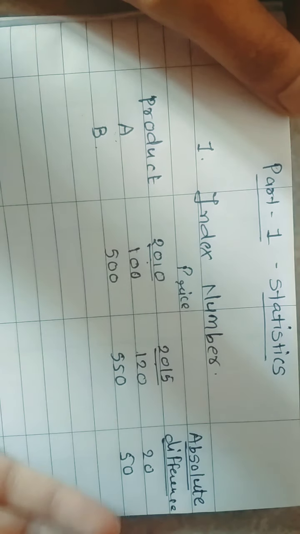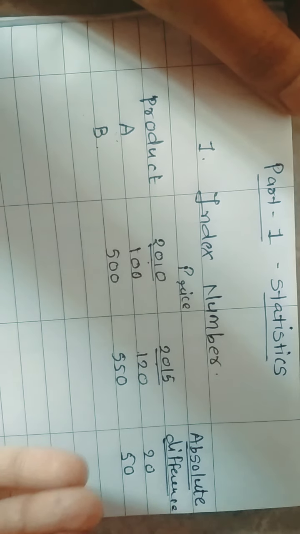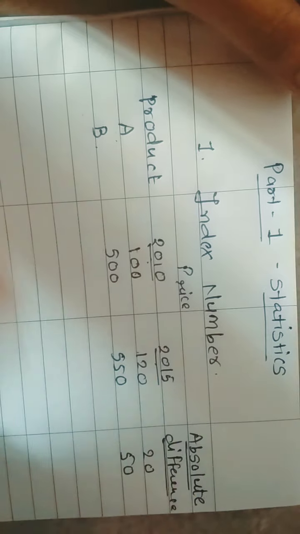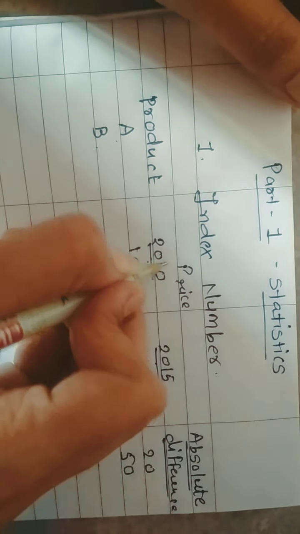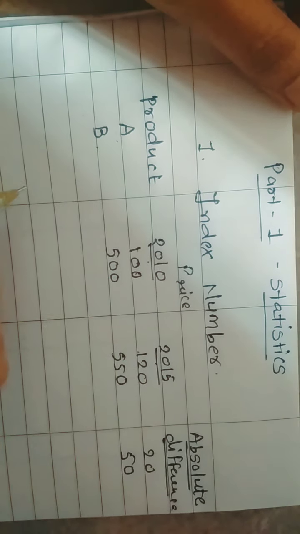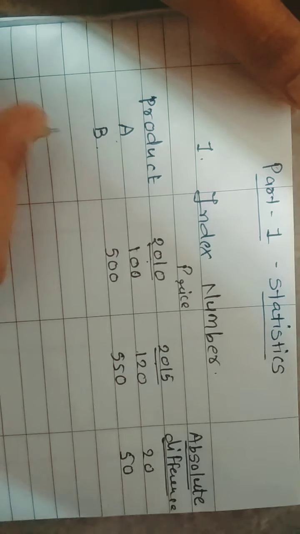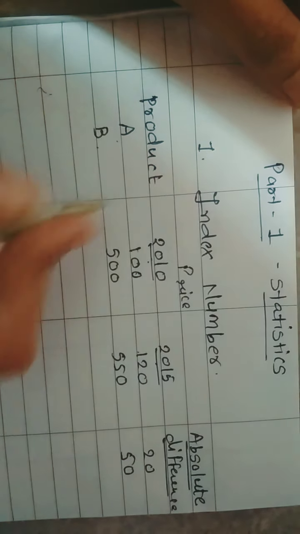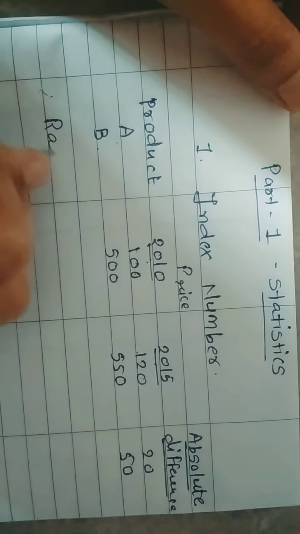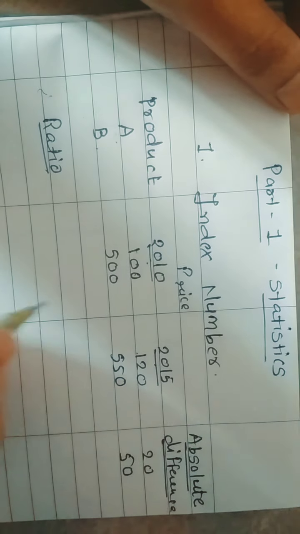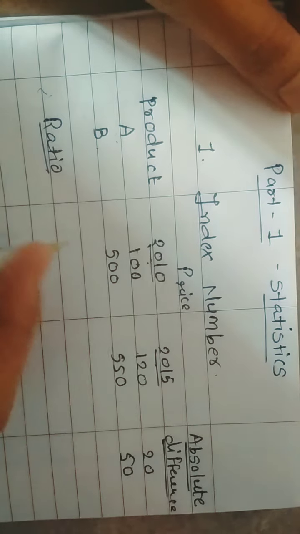In another way, if you try to understand the difference between the prices of these two products, another way is to calculate the ratio for the prices of these two products.